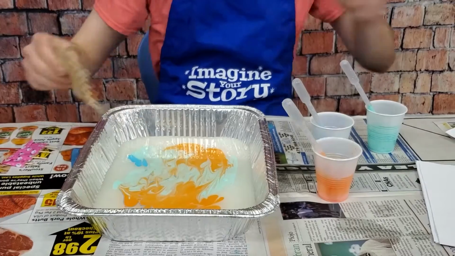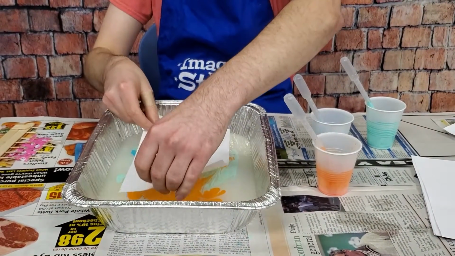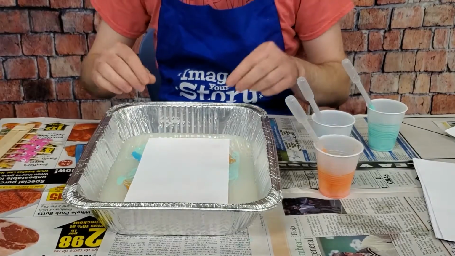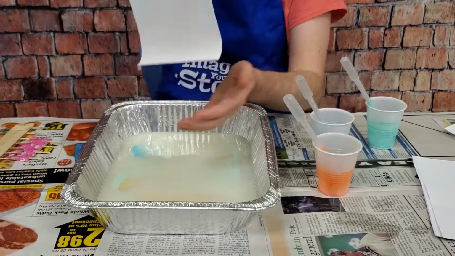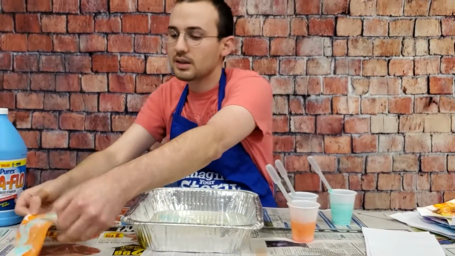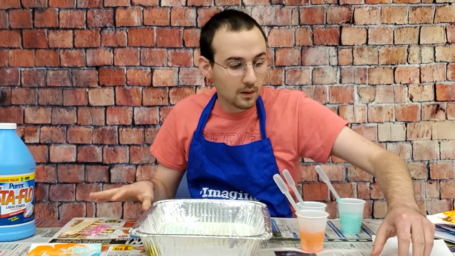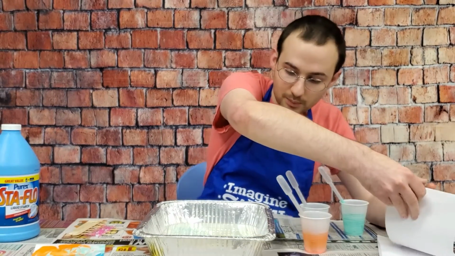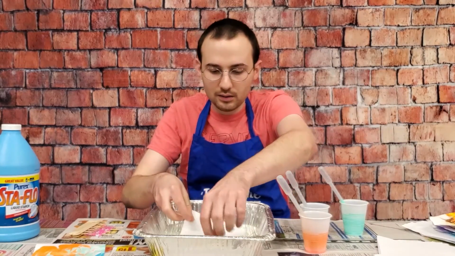And now we're gonna take the paper, and we're gonna set it down in the water. And this is just plain copier paper. It works perfectly fine with this. And we get a really cool pattern, right? So I'm gonna set it down. And you can actually put a second piece of paper down and it'll absorb a little bit more of the paint and it'll form a different pattern.